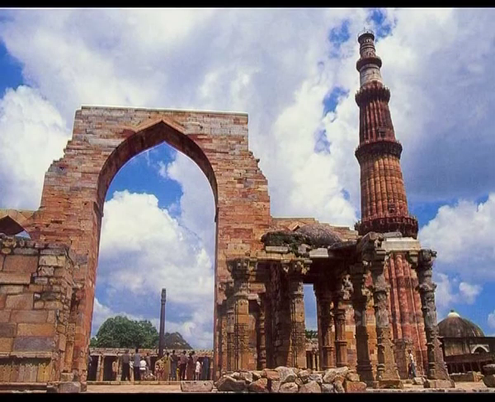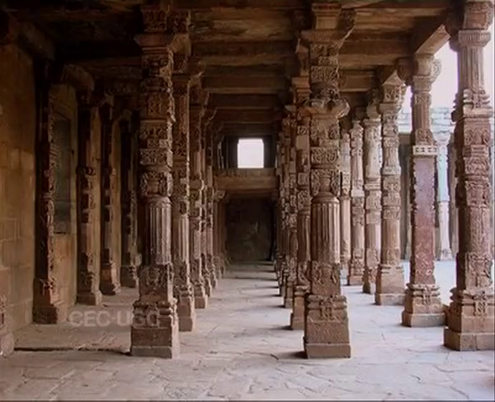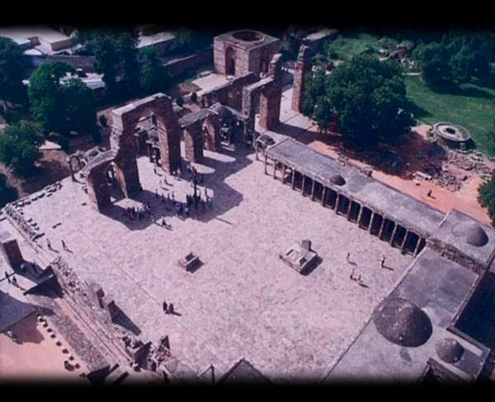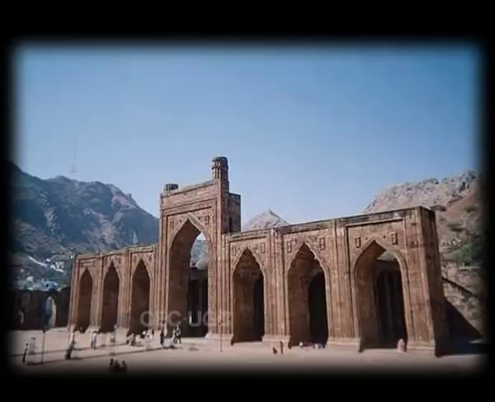Number one, the ruins of the sacked temples were being assimilated for building of mosques. One example is the Quwwat-ul-Islam in the Qutub complex. The same case can be found in the Dhai Din Ka Jhopda in Ajmer.